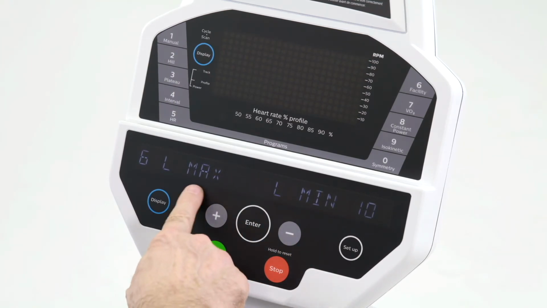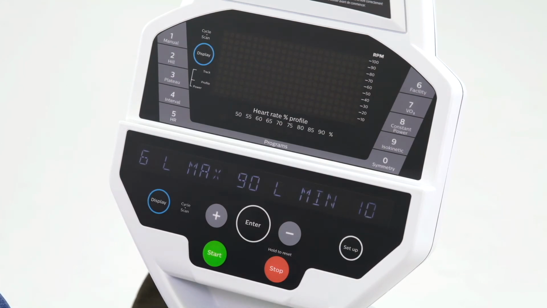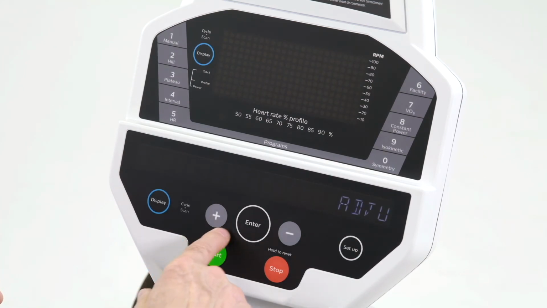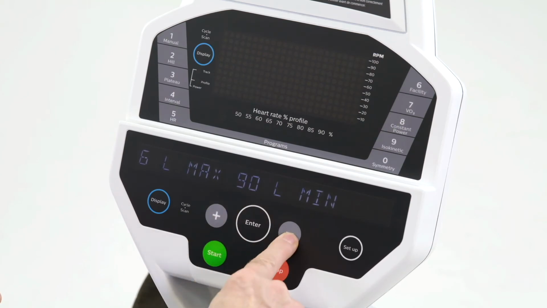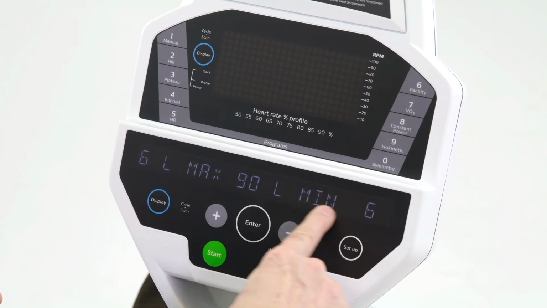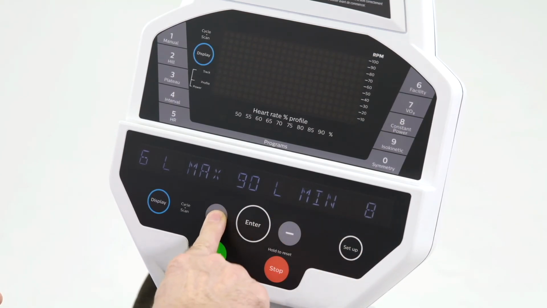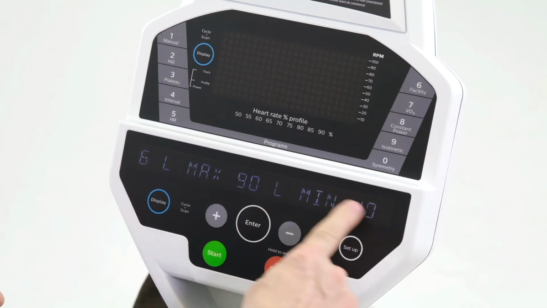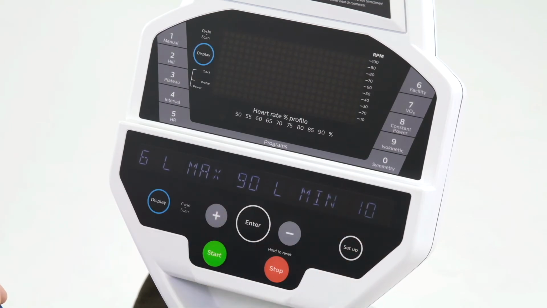If your patient has a maximum flexion of 90 degrees, we can enter that, and then if their minimum flexion is about 10 degrees, we enter that. So this patient has a functional range of 80 degrees, and what we're able to do now is calculate what this patient's seat position should be based on the height we entered, and what the crank position should be based on the patient's range of motion.